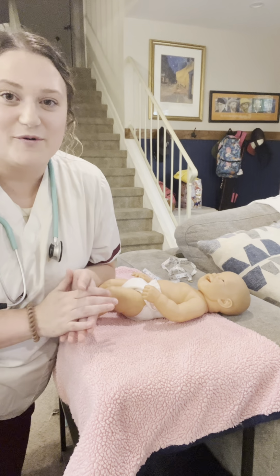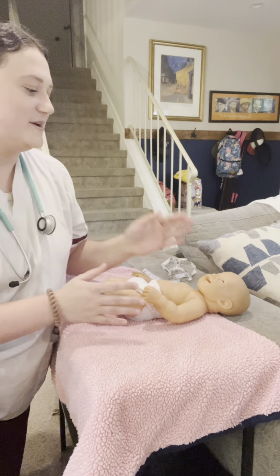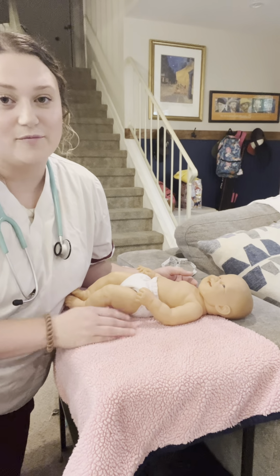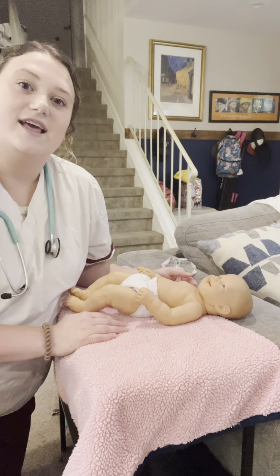Hi, my name is Nicole and we're going to be doing a newborn assessment today. So as you see, I have my newborn right here. And first I'll be outside the room confirming the doctor's order for a newborn assessment.